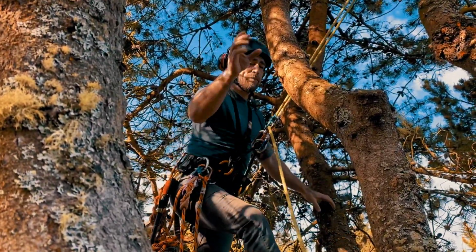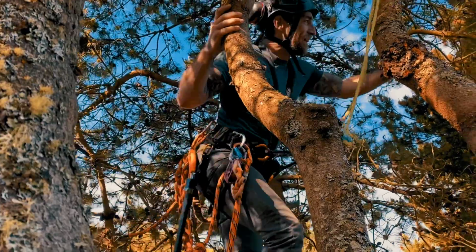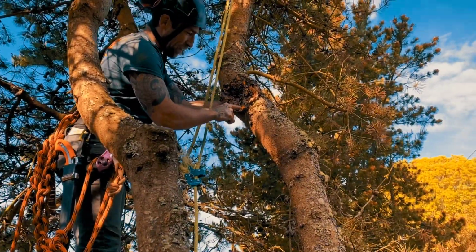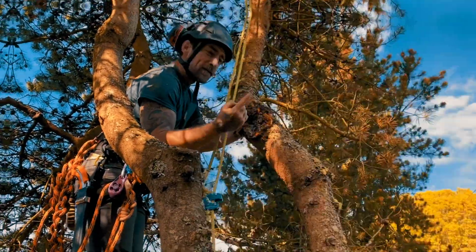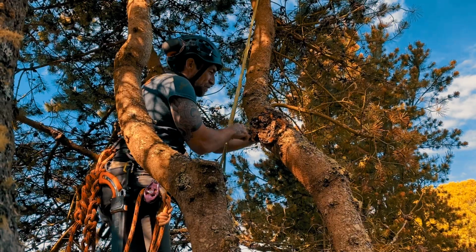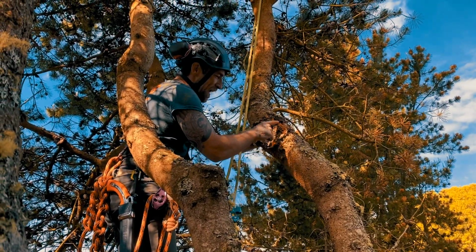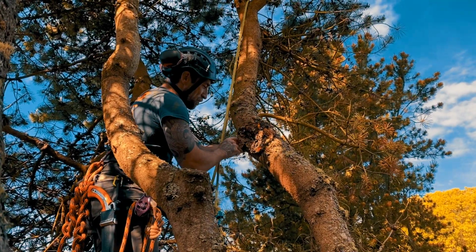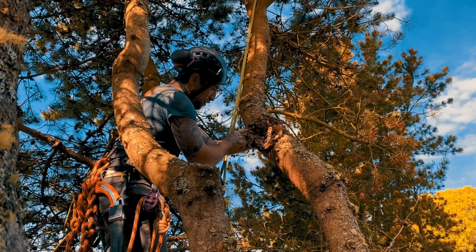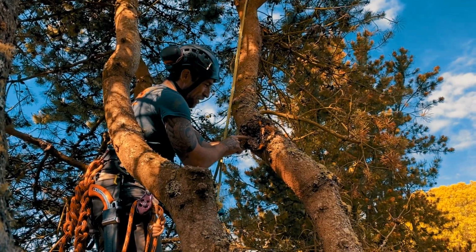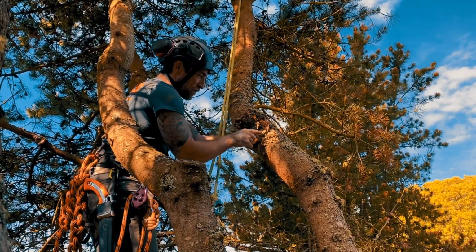So this is rust. You can see that orange rust, and that's what's causing this. And then there's a secondary issue. When this happens, now we have an entry into this tree, and you can start seeing the pitch tubes from the Sequoia pitch moth taking advantage of what this rust is doing.